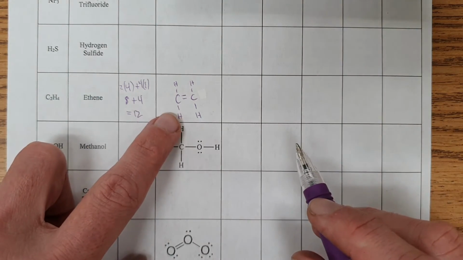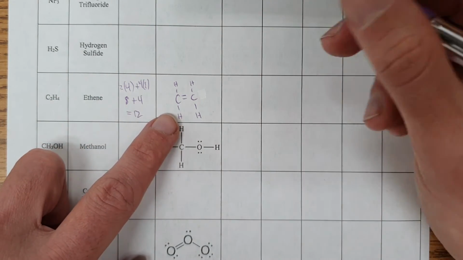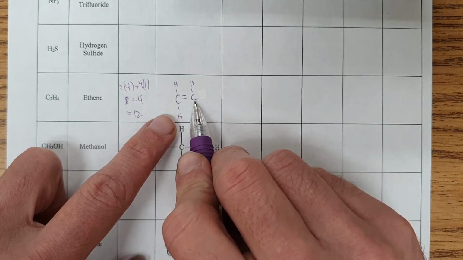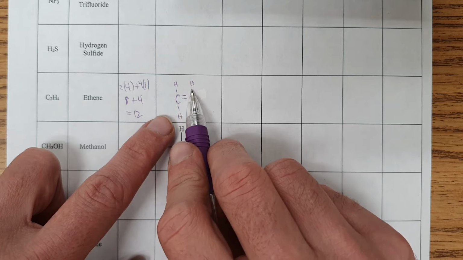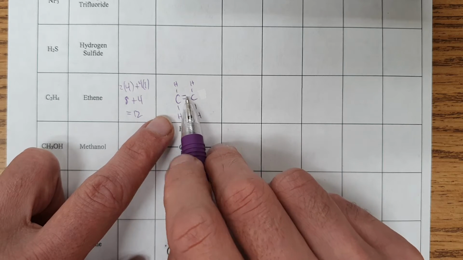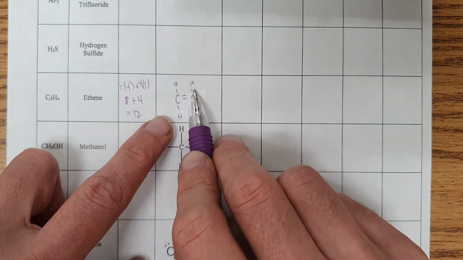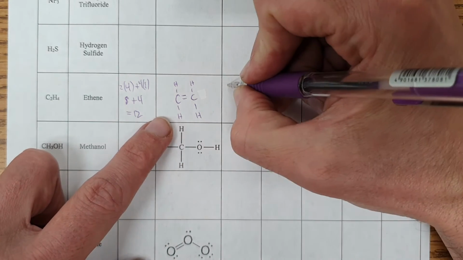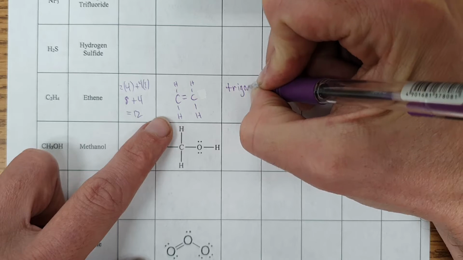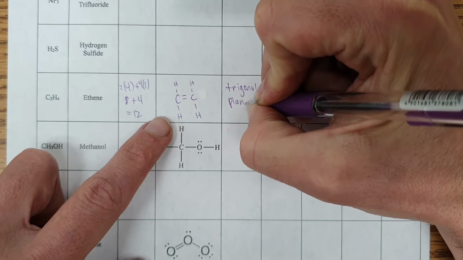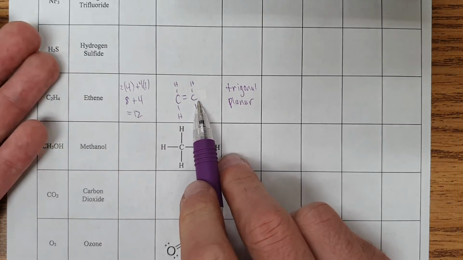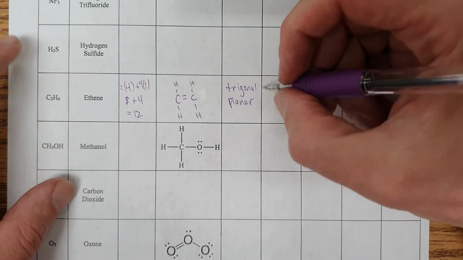So for ethene, this is electron geometry right here. I look at each central carbon. It has 1, 2, 3 sets of electrons on it. This is one set of electrons, one here. So 1, 2, 3 electron domains means trigonal planar. It has 3 atoms attached to it, which means trigonal planar. And after all, there's no lone pairs, so same answer anyway.